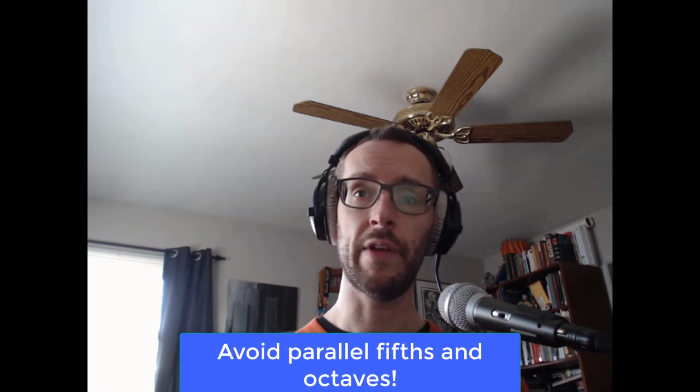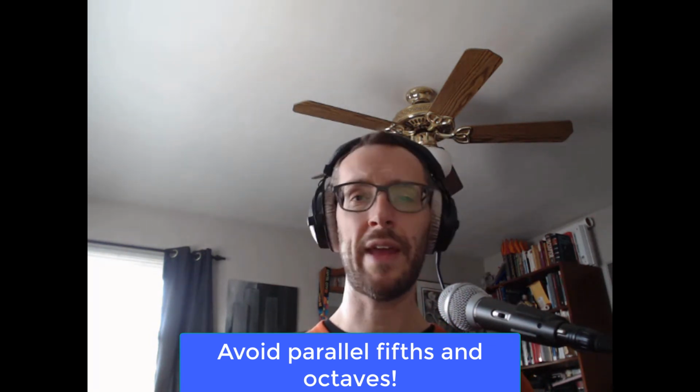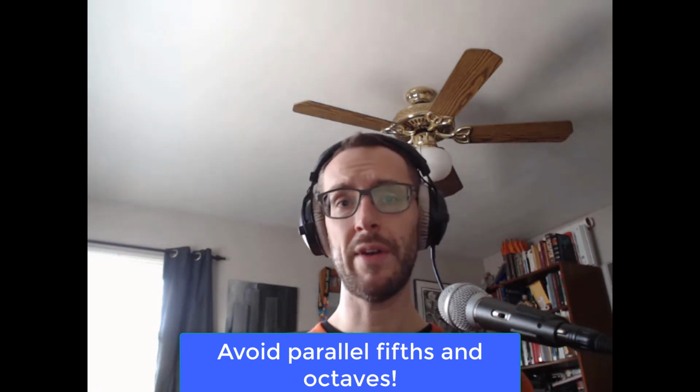All of these types of motion are okay in and of themselves, but parallel fifths and octaves are to be avoided at all costs. This is because they're harmonically static intervals. There's nowhere for them to go. So having a parallel fifth or a parallel octave really kills the sense of motion in the piece.